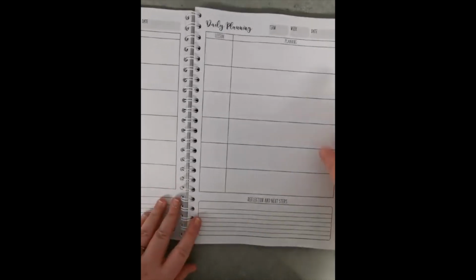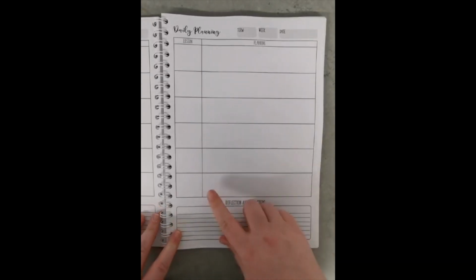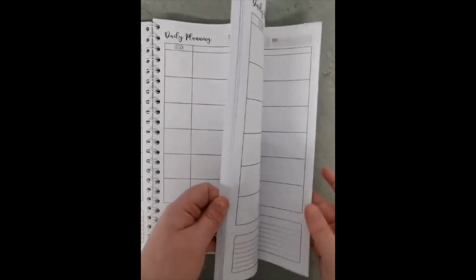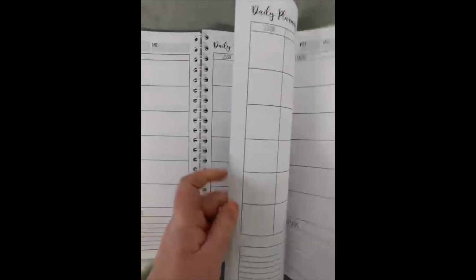So then after that you have 8 weeks of daily planning. So there's 6 lessons per day, but you can easily split these up if you need any more lessons. And then really crucially, your reflection and next steps for that day. So if you've been teaching that day or you've had an observation that day, reflecting on how that's gone. If you're just observing lessons rather than teaching lessons, these are also really handy boxes for recording those observations. So you have 8 weeks of that planning.